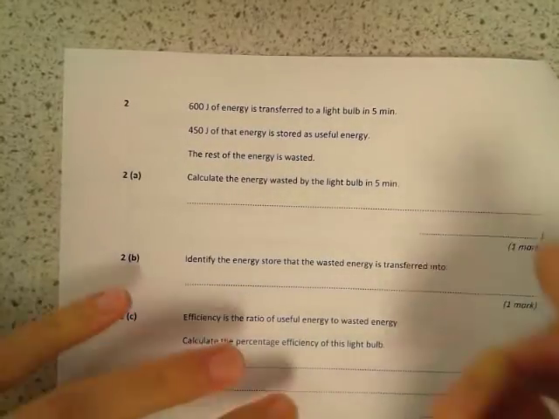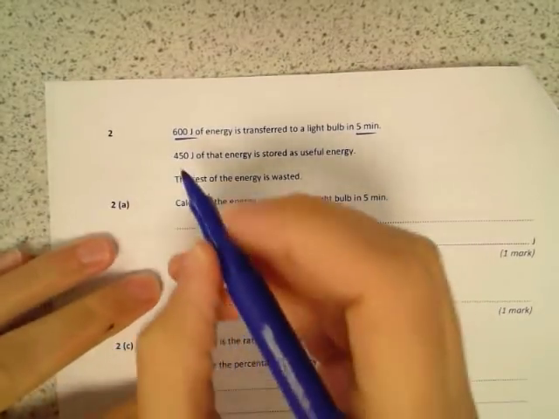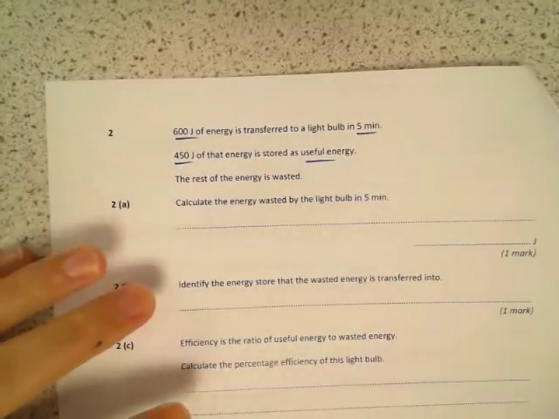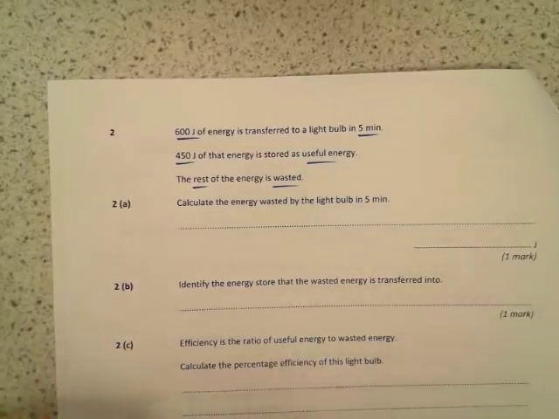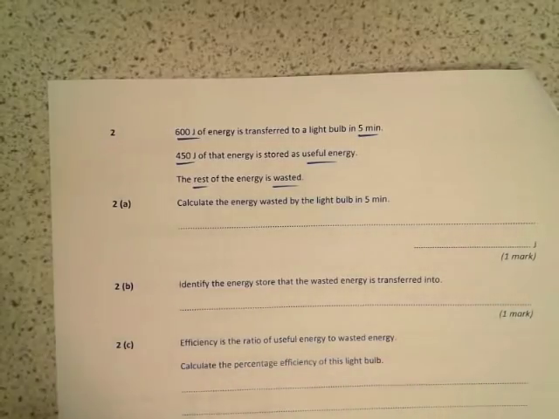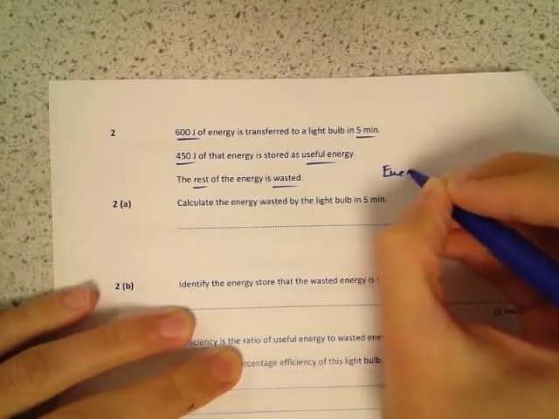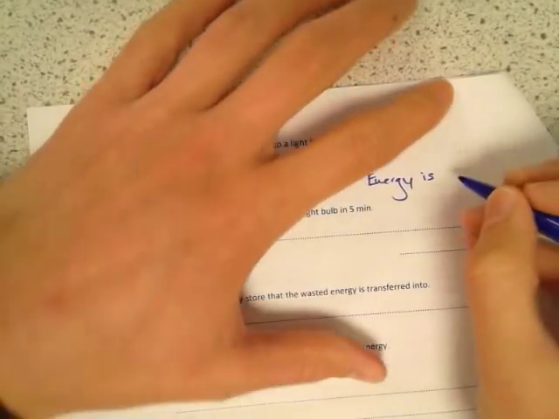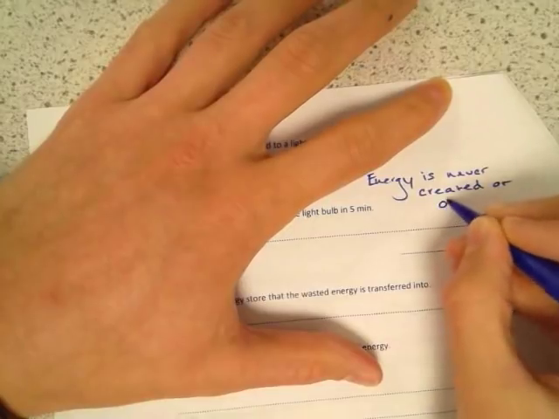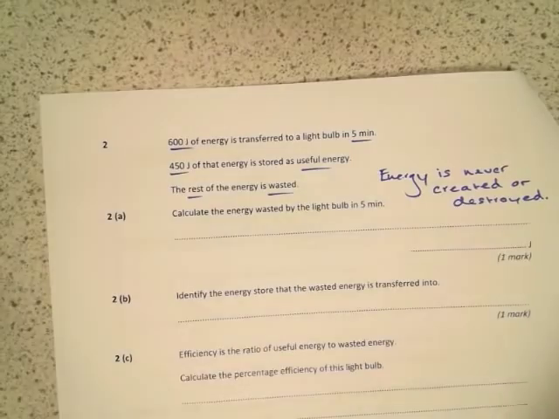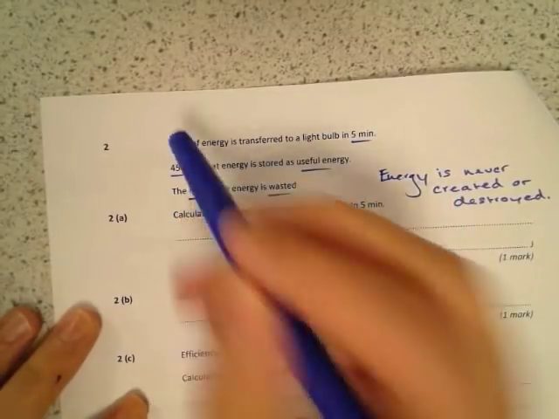Right, so we've got a light bulb. Let's start to bug our question. I'm going to do that in blue. 600 joules, 5 minutes. Now it tells us 450 joules is useful and the rest is wasted. It wants to know how much energy is wasted by the light bulb in these 5 minutes. So what we need to understand is that energy is never created or destroyed, and that means that the energy wasted and the useful energy are going to equal the total energy.